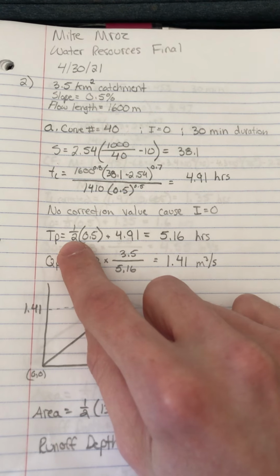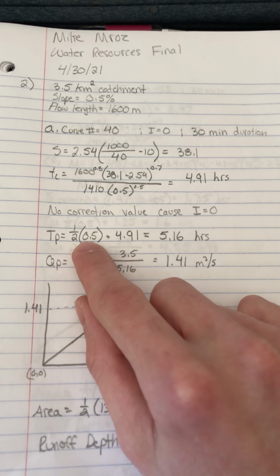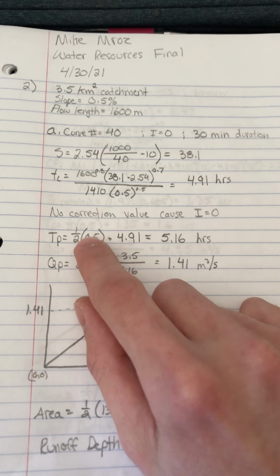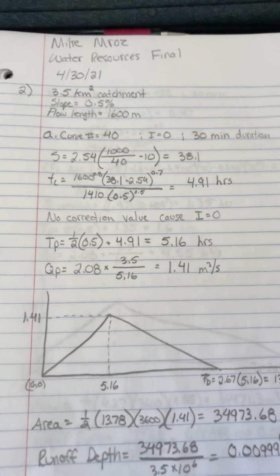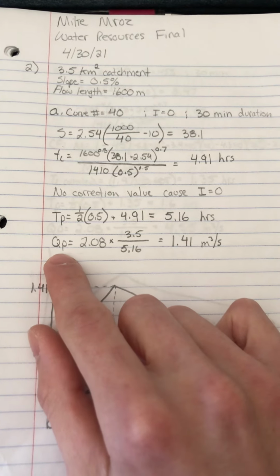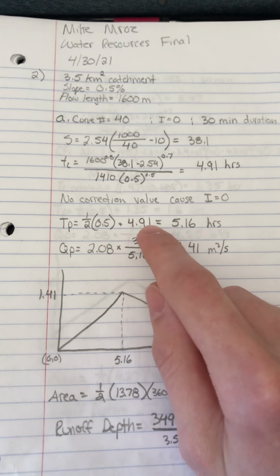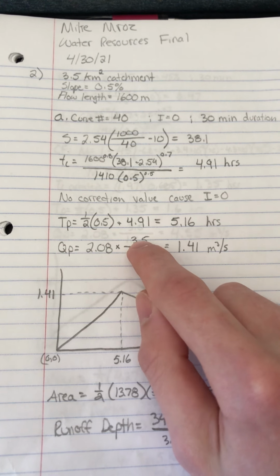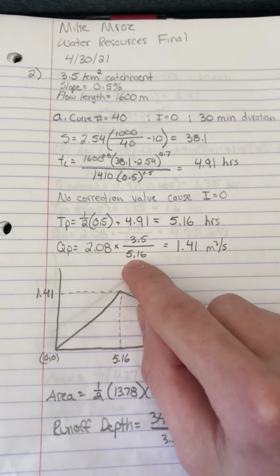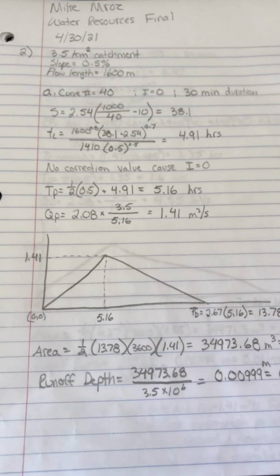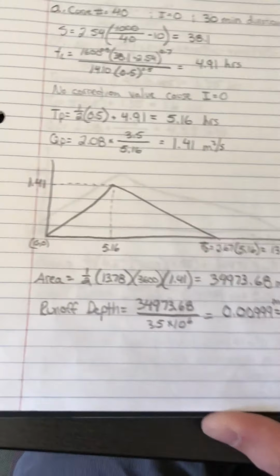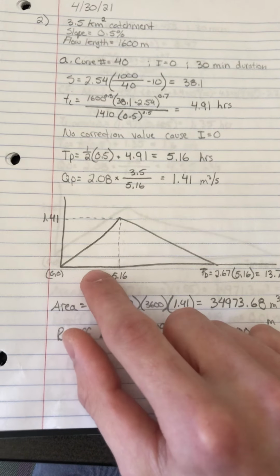So the peak time, half an hour, 30 minutes, so that's 0.5 plus the TL for the hours, and then QP, we kept this in kilometers squared, and this we left in hours to get 1.41 meters cubed per second. So then here's my hydrograph.